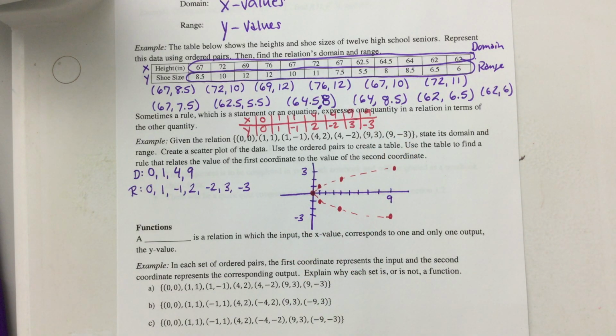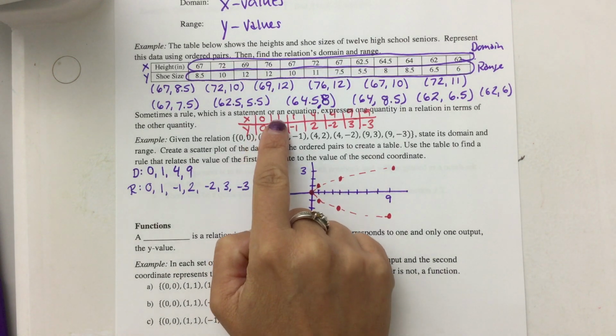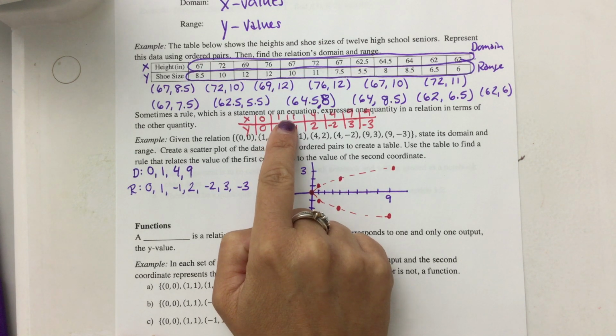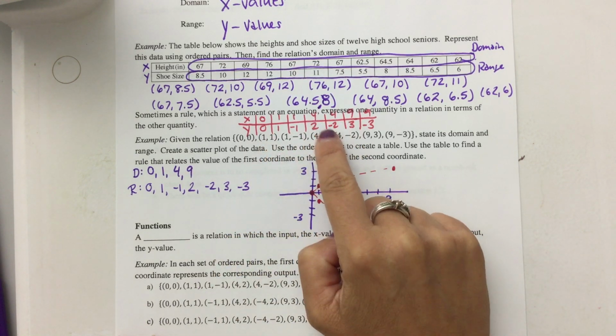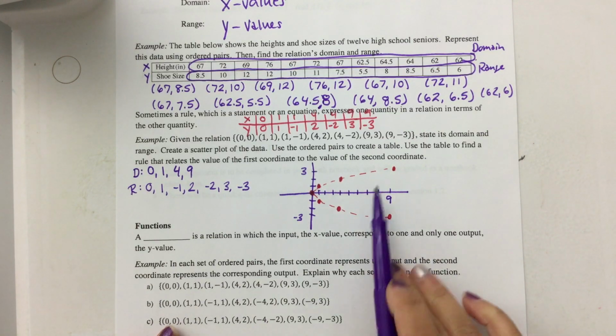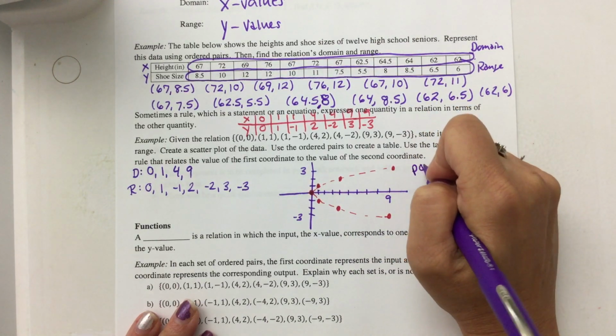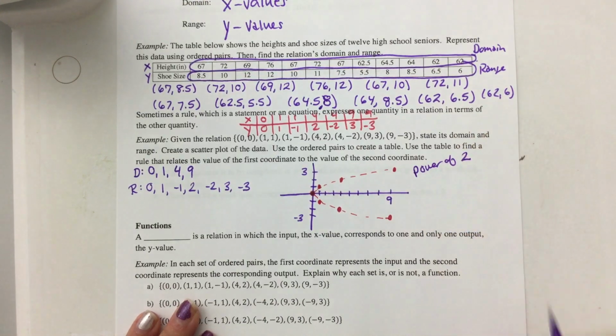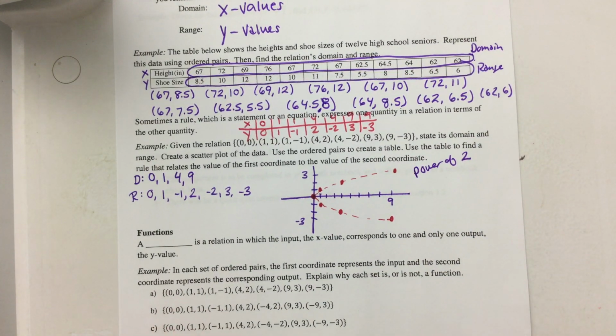What they want us to do now is to be able to figure out what is the relationship. And this is the harder part. How do you get from one value to the other? Okay, so 0, 0, they're the same. 1, 1, they're the same. 1, negative 1, 2s and 4s, 9s and 3s. Okay, so one thing that I notice, I know it's a parabola, which means it's a power of 2. That's what we learned in Algebra 2.